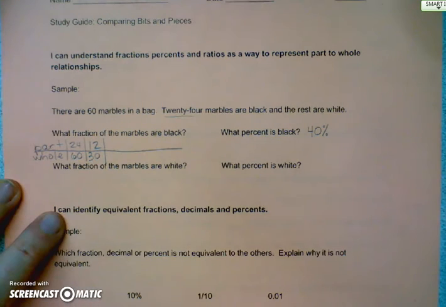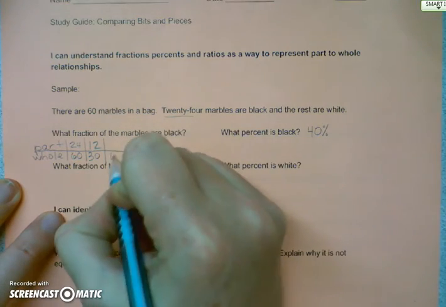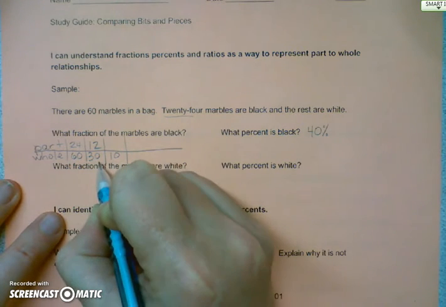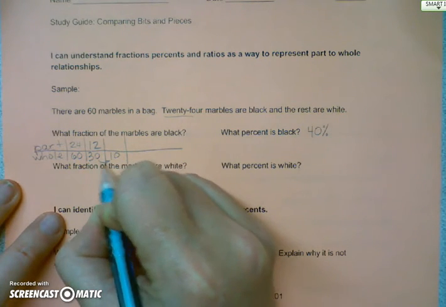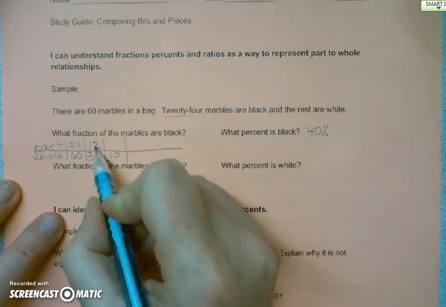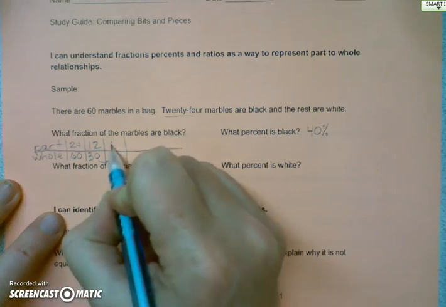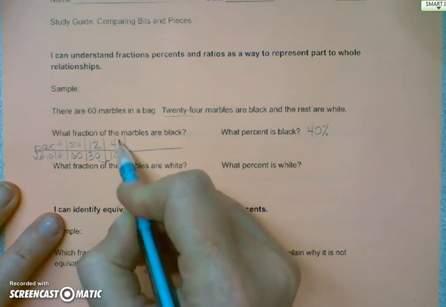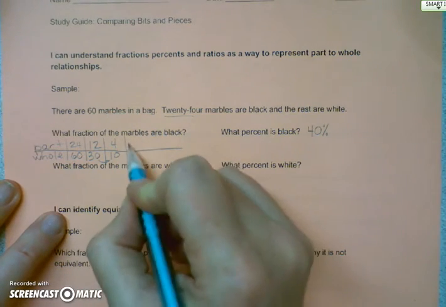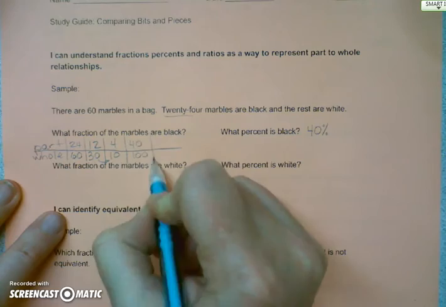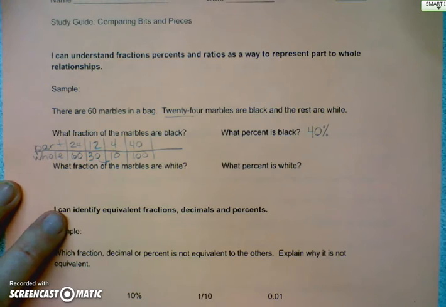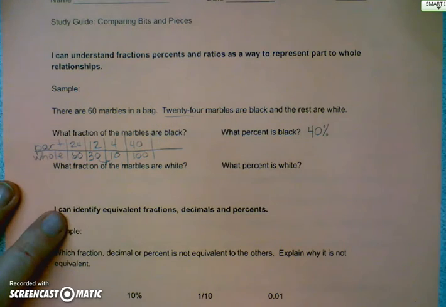I don't recognize this as a benchmark fraction, so I'm going to keep going. I'm going to scale down to 10. So what I'm doing is I'm decreasing this by a factor of 3, dividing 30 by 3, that gives me 10. 12 divided by 3 gives me 4. And there's that same 4/10 that we saw when we divided. 4/10, I know that 4/10 is the same as 40/100 because I'm scaling up by a factor of 10. 40/100 is 40%, just like we found with our calculator.